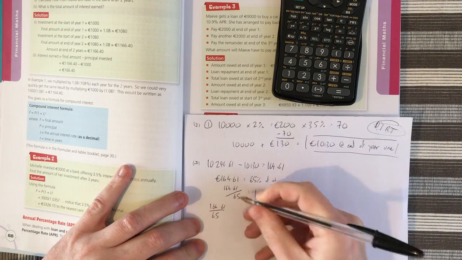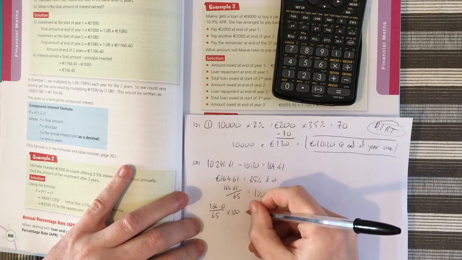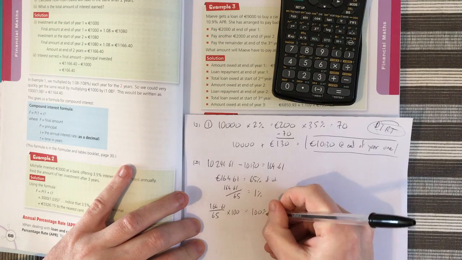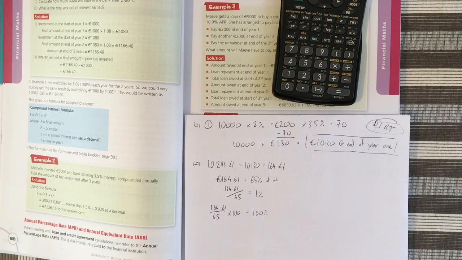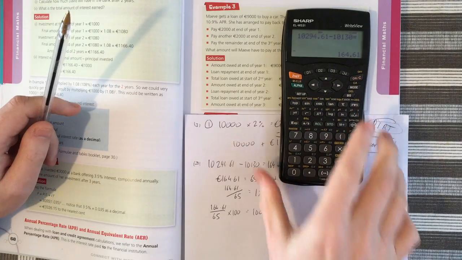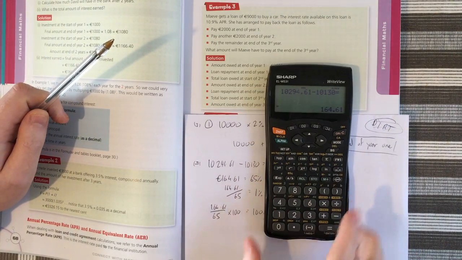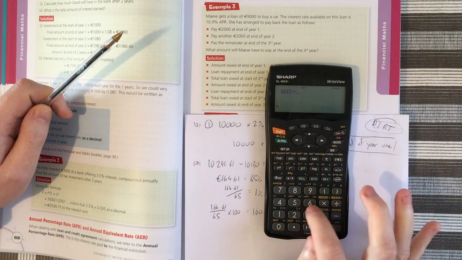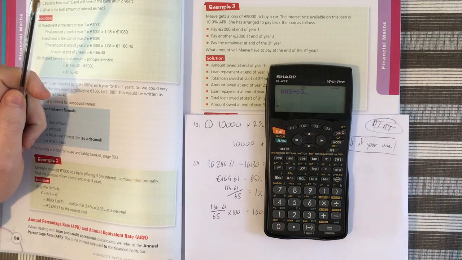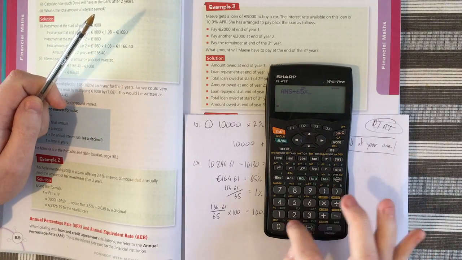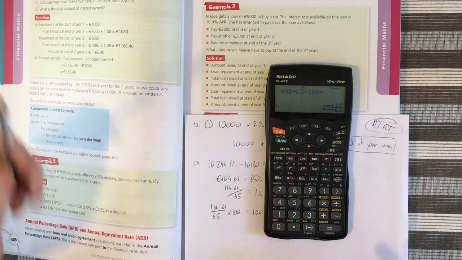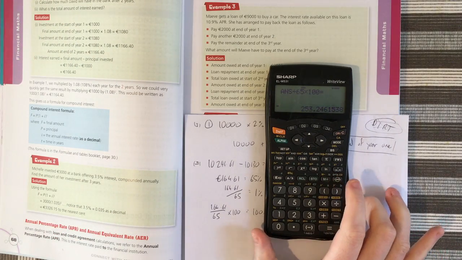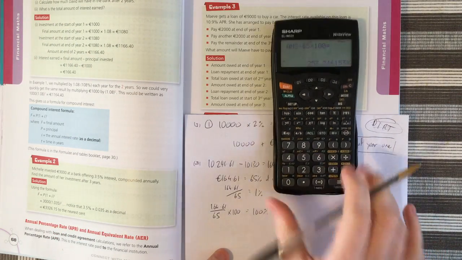This is my 1%, and I multiply that by 100. That gets me back to 100% of interest, and that's what I need to figure out the actual interest rate. So 164.61 divided by 65 to figure out what's 1% equal to, and then multiply by 100 to get what's 100% equal to. And it is 253.